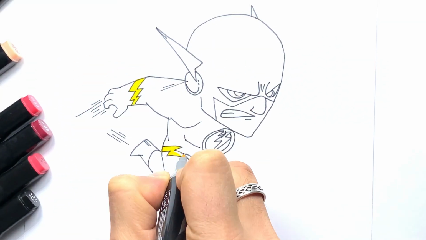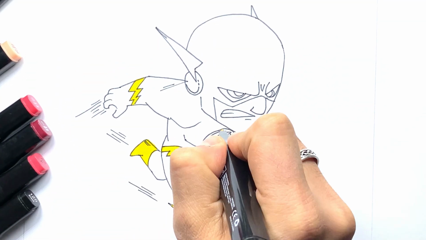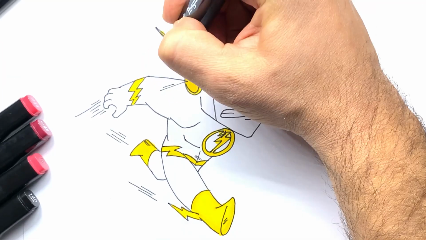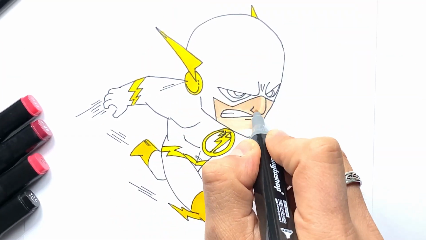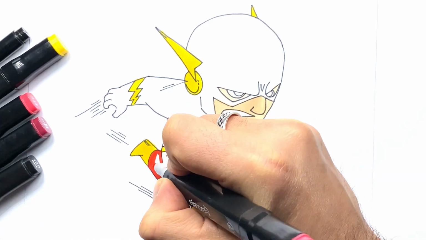Let's bring in some vibrant colors. Feel free to use any color palette that inspires you, whether it's bold and bright or soft and subtle. Make it uniquely yours and let your creativity shine.